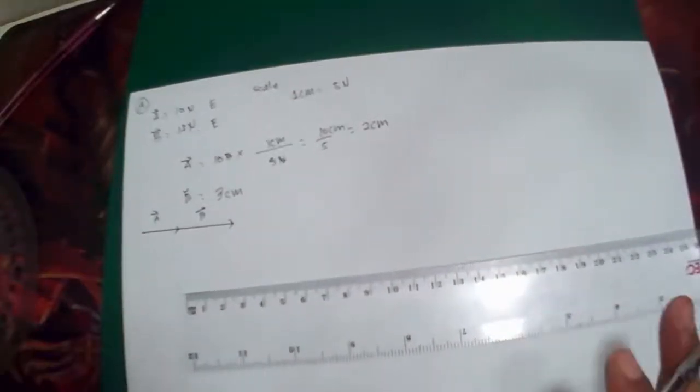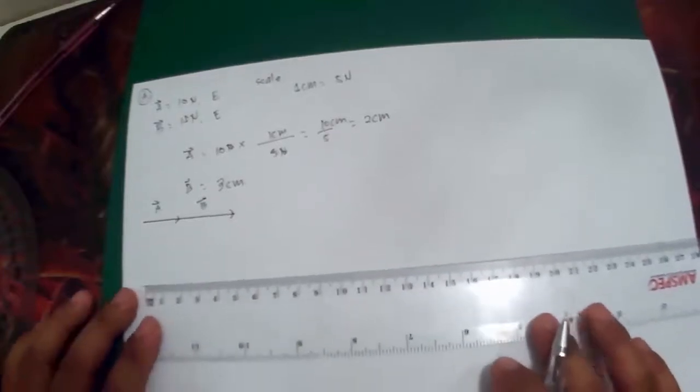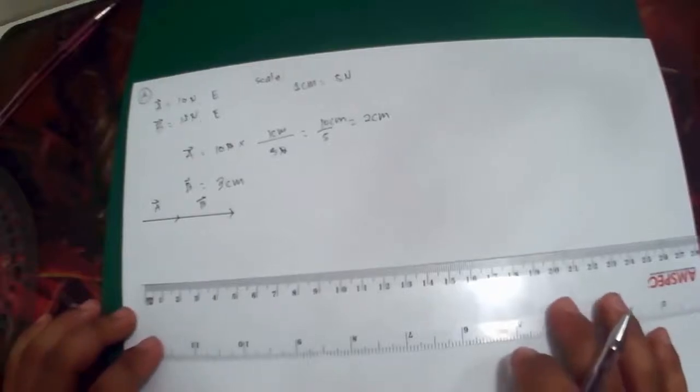Now to find the total resultant, or the resultant vector of this one, we just have to recall how we find the resultant vector from our previous slide.